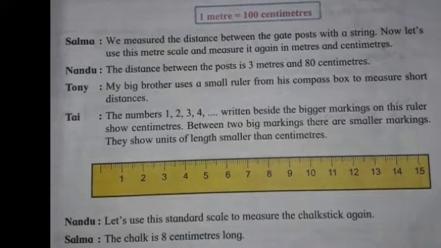Tony, my big brother uses a small ruler from his compass box to measure distance. The numbers 1, 2, 3, 4 written beside the bigger markings on this ruler show centimeters. Between two big markings, there are small markings. They show units of length smaller than a centimeter.